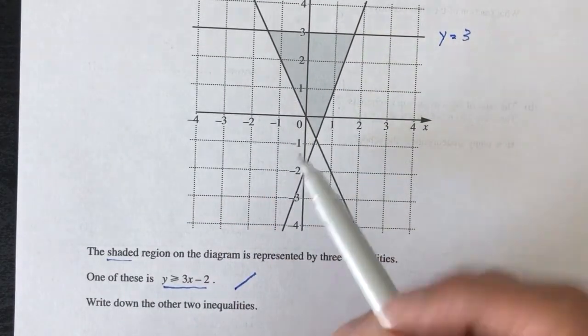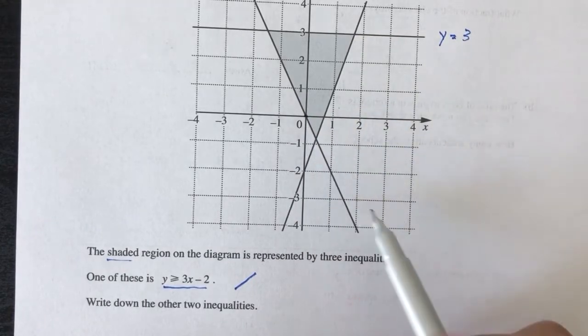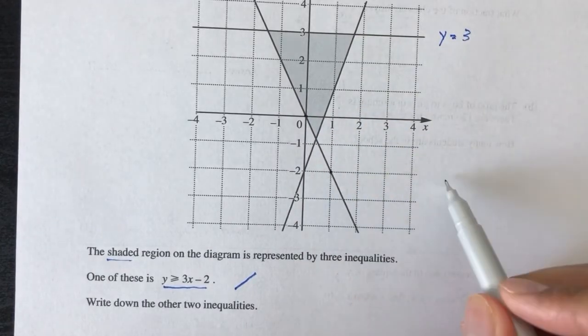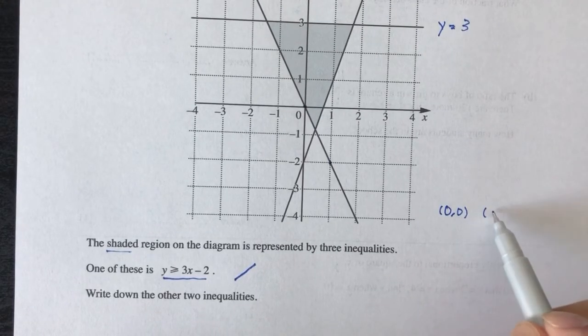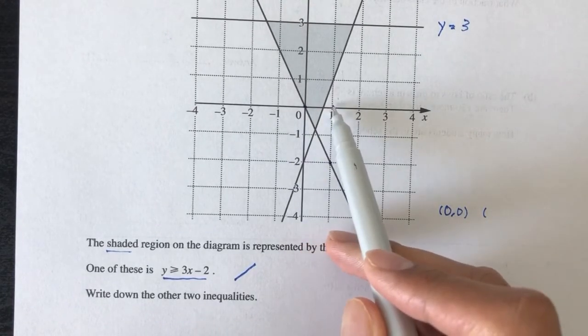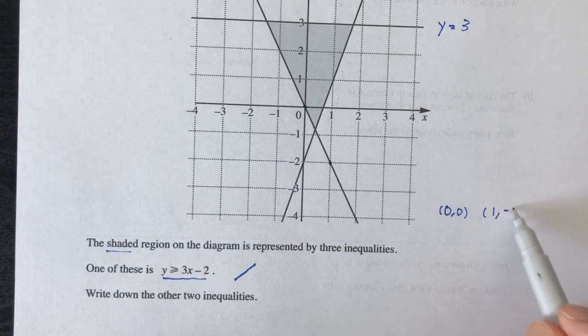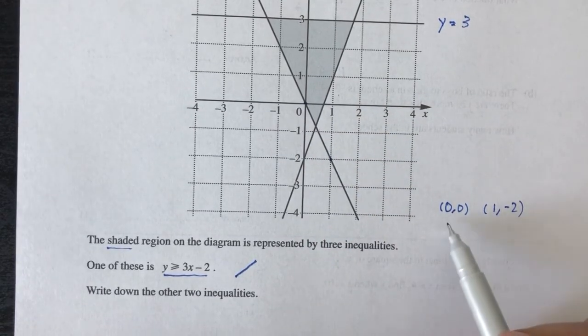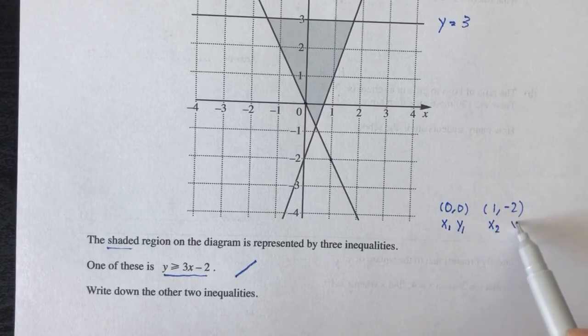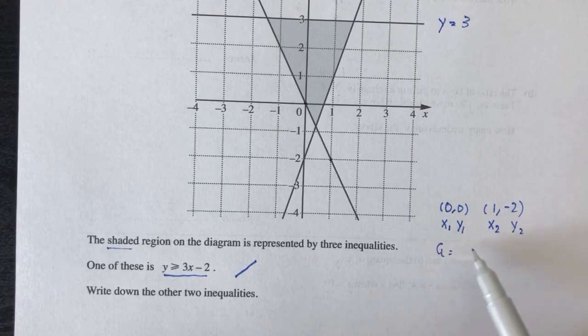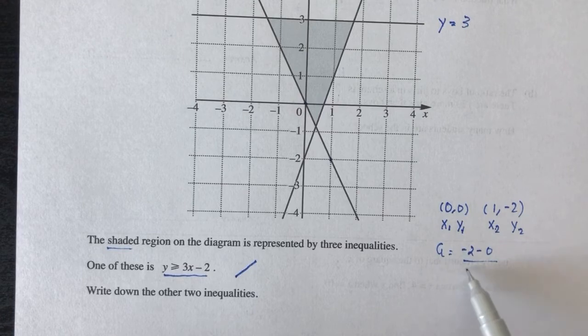So we see this line passes through 0, 0 and passes through minus 2, 1. So let's find the gradient. So let's call this x1, y1, x2, y2. The gradient will be, we take y2 minus y1, so 1 minus 0 divided by x2 minus x1. That will be minus 2.